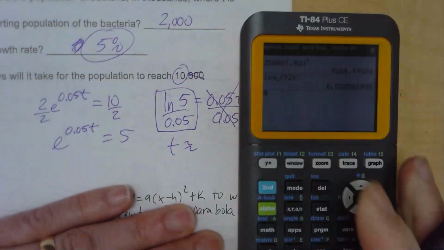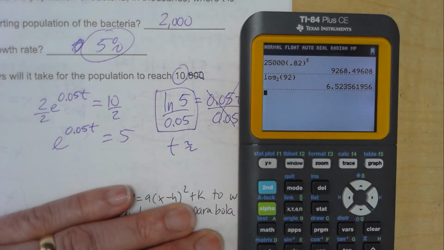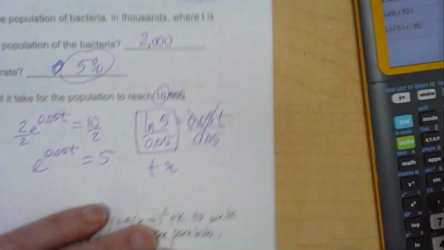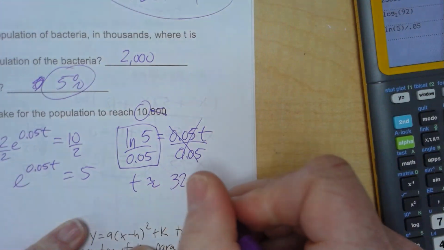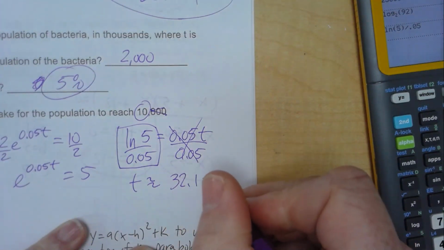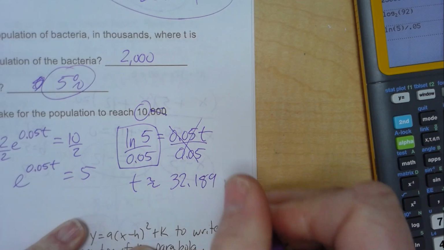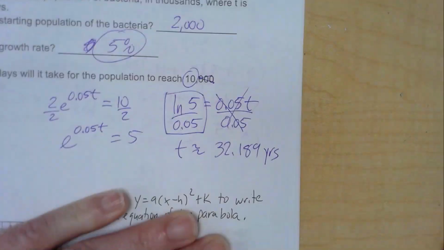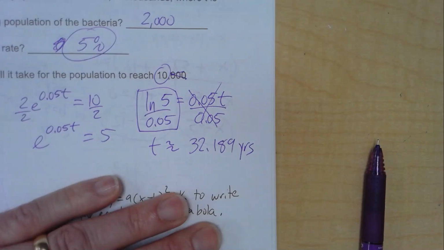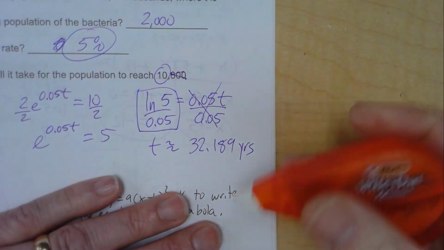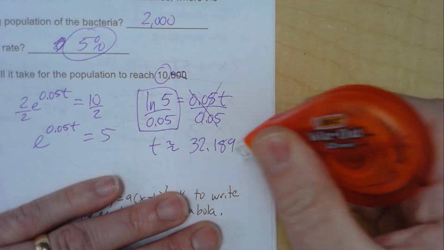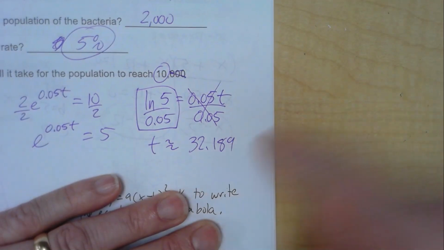Type this into your calculator: natural log 5, close your parentheses, divided by 0.05, and 32.189 years. No, it's not years, it's the number of days. My bad. Population are growing fast. It's days.